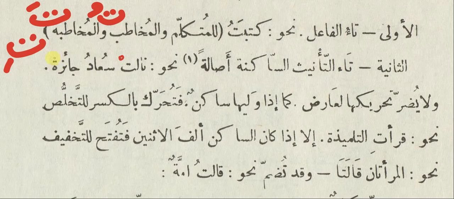جائزة. Here, this is another ta feminizing that attaches to nouns. We will cover this in a different video, but for now we just look for marks that distinguish verbs. So this نالت here is an example. نالت سعاد جائزة. She gained a prize. سعاد gained a prize, or she won a prize. نالت, to gain.